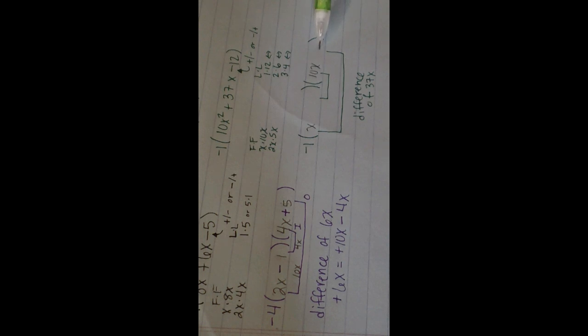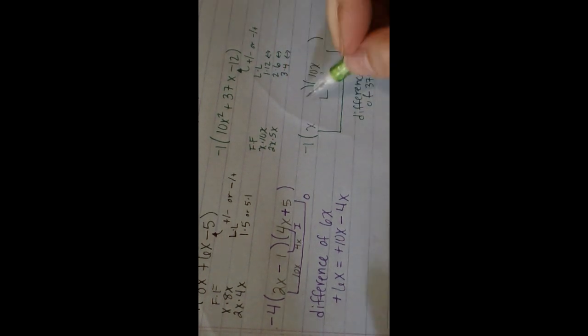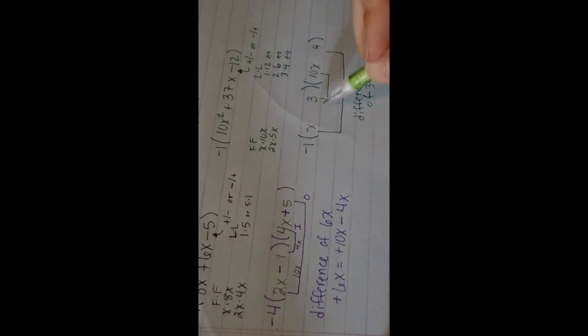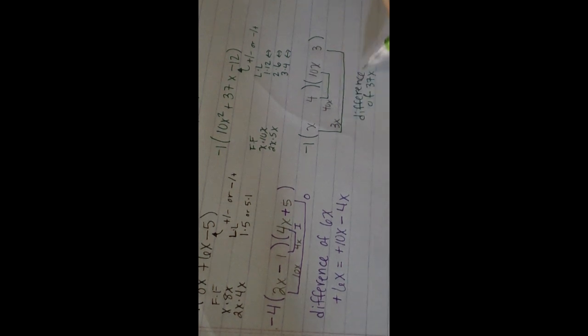2 and 6 would be 20 and 6. That's not going to do it. What about 6 and 2 would be 60x and 2x, which is too big of a difference. So let's check 3 and 4. 3 and 4 would be 30x and 4x, which is a difference of 26x. What about 4 and 3? 4 and 3 would be 40x on the inside and 3x on the outside. And the difference here is 37x. So that's the combination that's going to work.